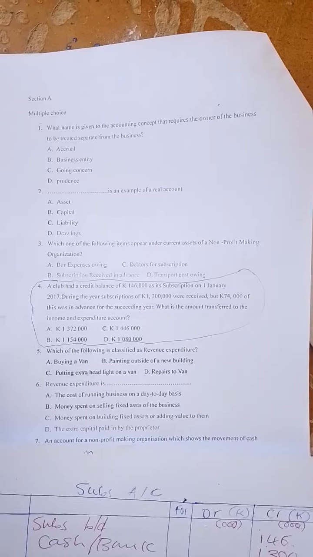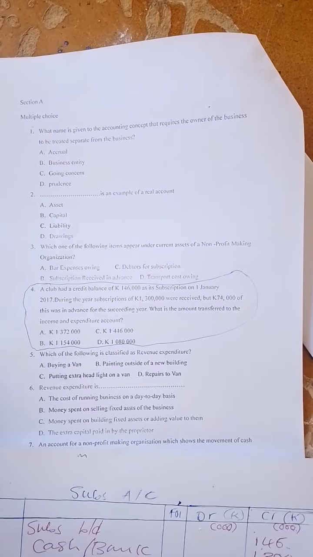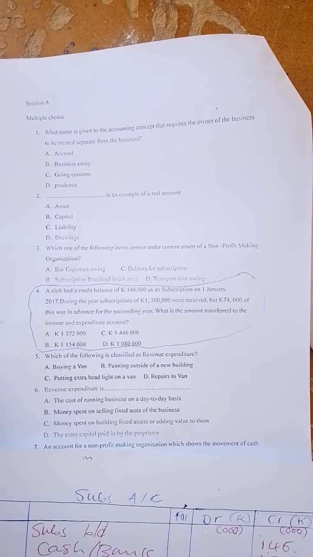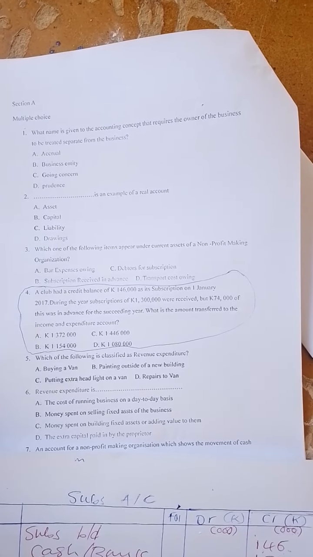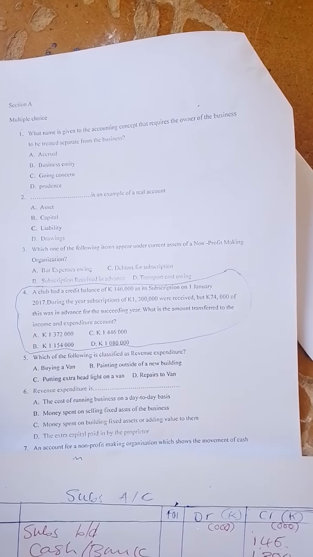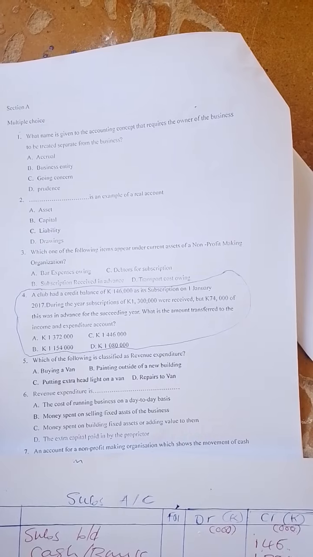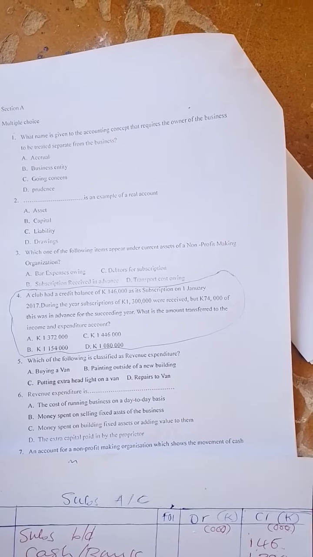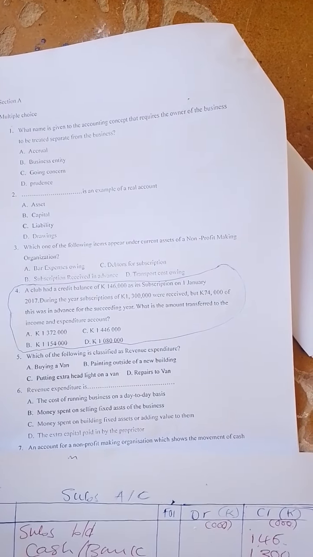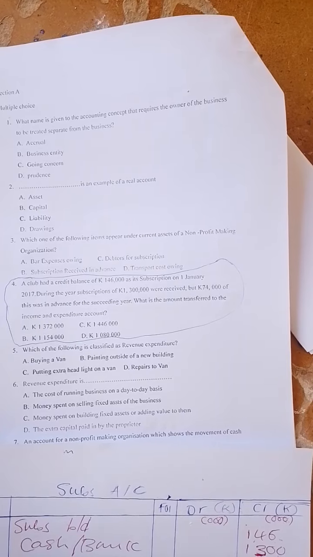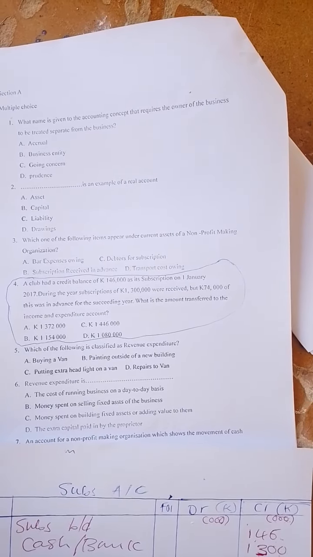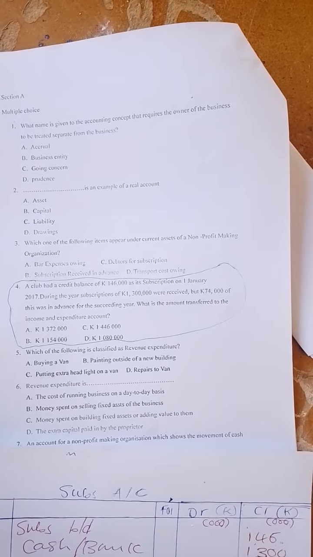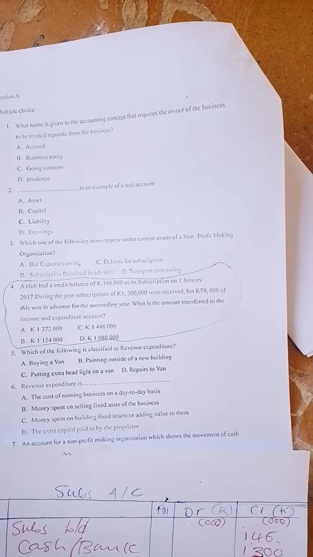Okay, a club had a credit balance of 146,000 as its subscription on 1 January 2017. During the year, subscriptions of 1,300,000 kwacha were received, but 74,000 of this was in advance for the succeeding year. What is the amount transferred to the income and expenditure?